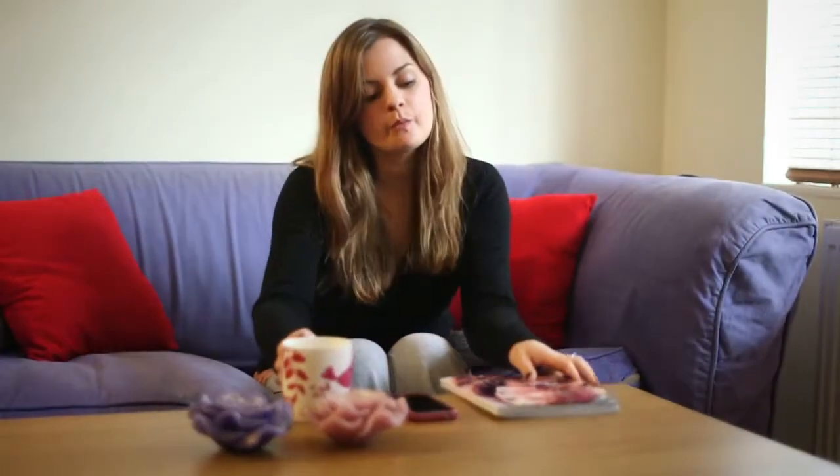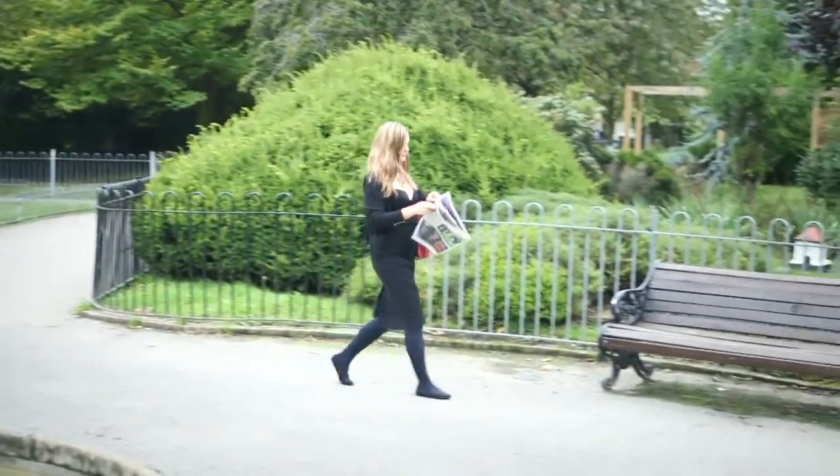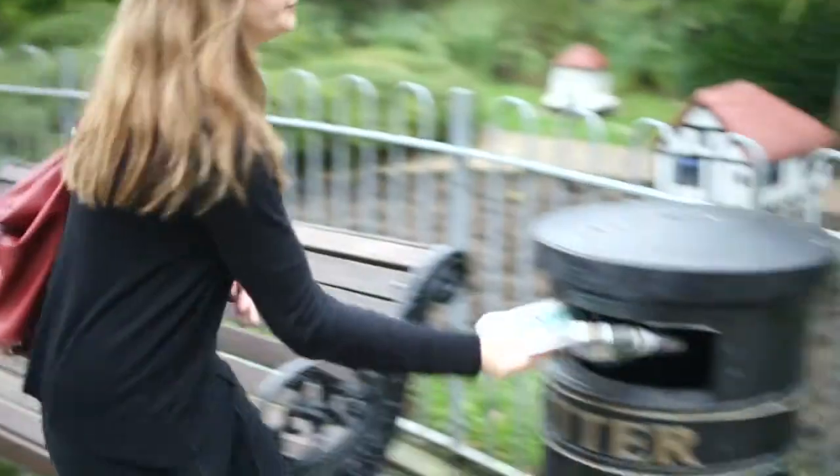So then consider where your print ad is being advertised, both geographically and what publication it's going to be put into. Think about the mood of the audience when they're going to read your ad. Have they bought the magazine and as a result are reading it at home, or have they picked up a free newspaper and are reading it in a rush during their commute to work?